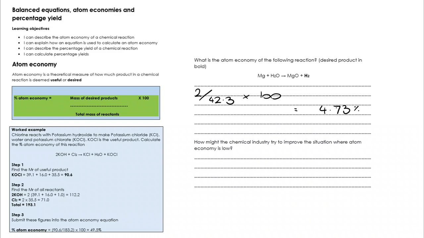Now, that gives rise to the question, how could we manage industrially reactions that have a very low atom economy? Well, there's a number of ways that we can do that. One, we might decide we're going to recycle the reagents. We're going to keep reacting them until they react. But we might also decide to sell the secondary product. In this case, that would be magnesium oxide. There would be companies that would buy that magnesium oxide, and that's going to add to your overall profits.